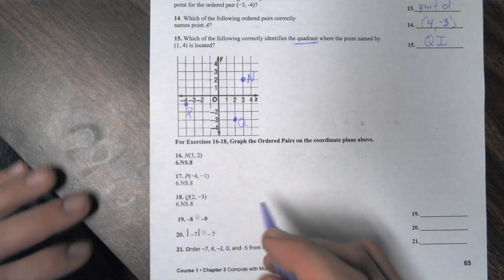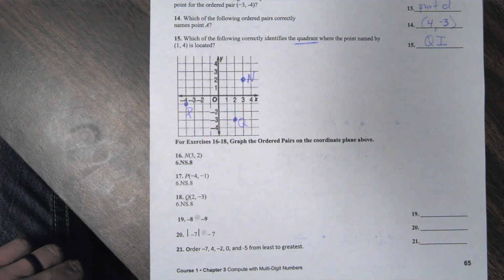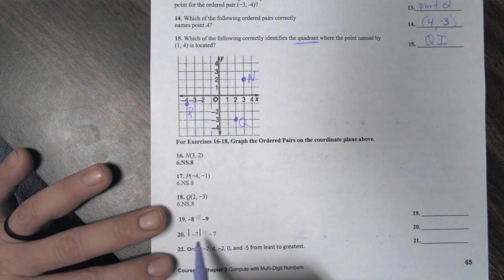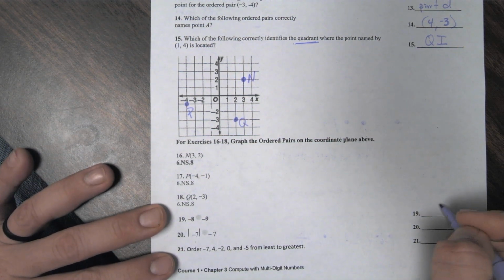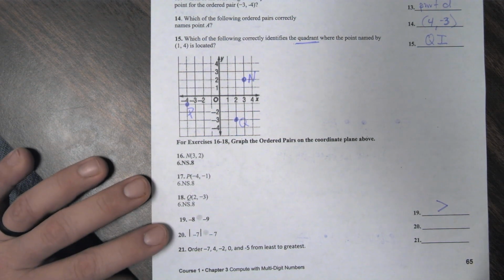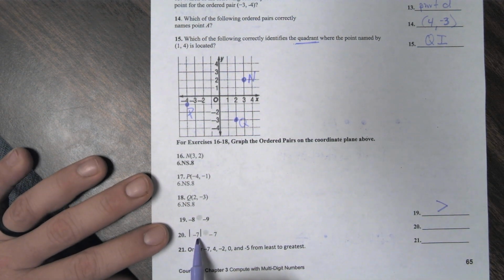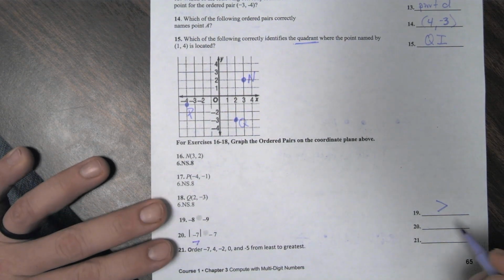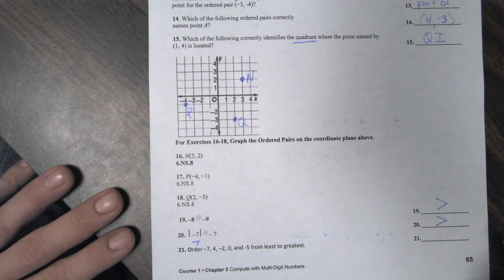19 and 20, that's when you're comparing those two. So you need to write either less than, greater than, or equal to. That symbol. So we have negative 8, negative 9. Well, negative 8 is greater than negative 9. Okay, now we have the absolute value of negative 7 and negative 7. Well, the absolute value of negative 7 is 7. So 7 is greater than negative 7.